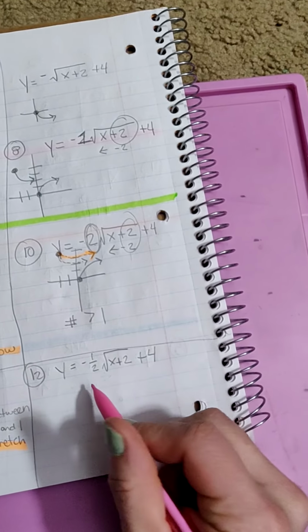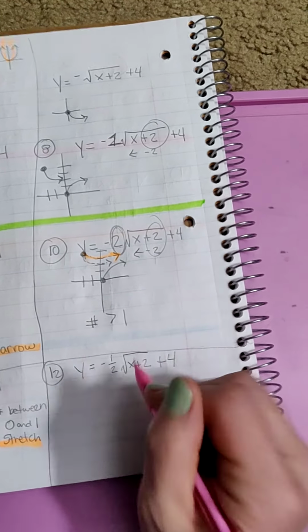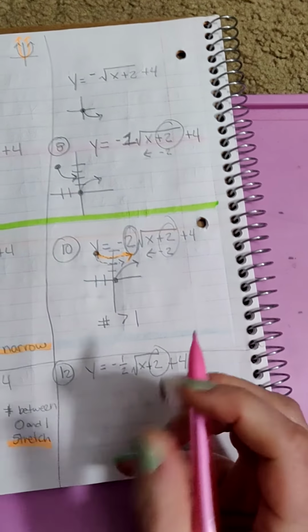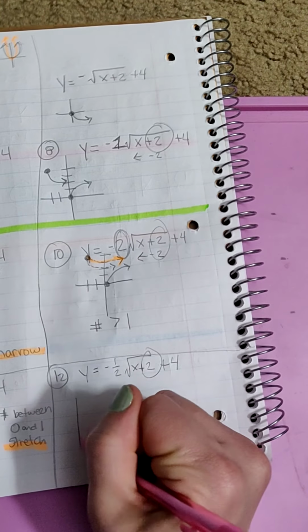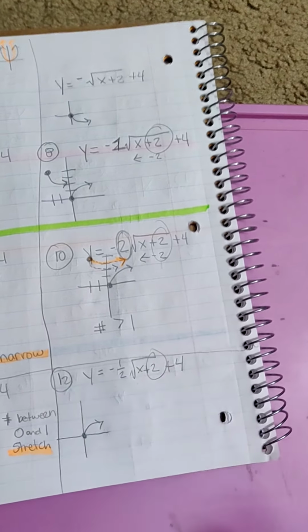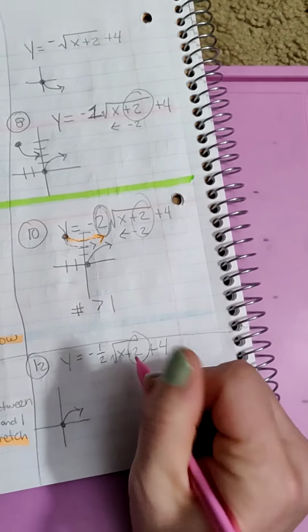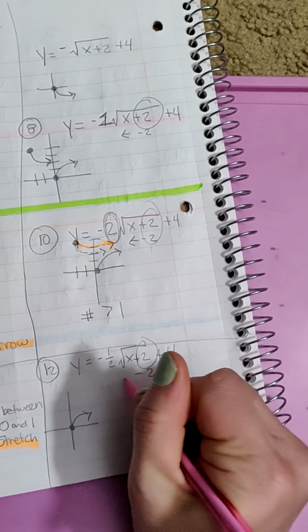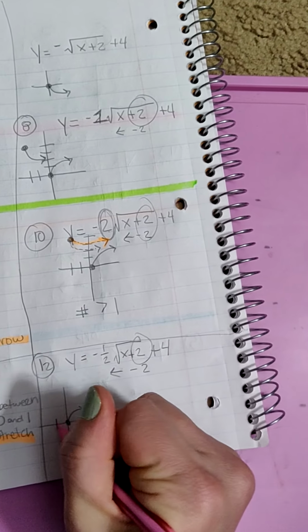All right. So here we've got our number under the square root. Let me draw my little graph here. Here's my parent function. All right, positive 2. The opposite of a positive 2 is a negative 2, and negatives go left. 1, 2.